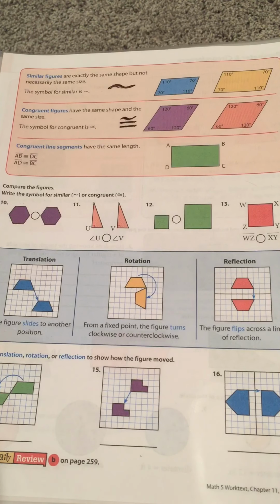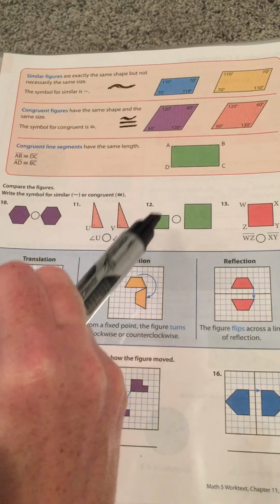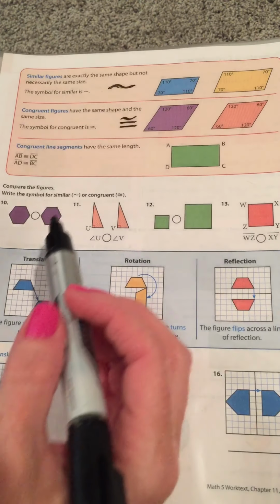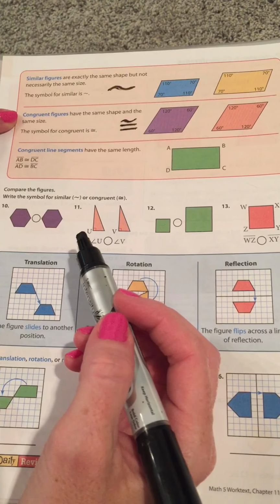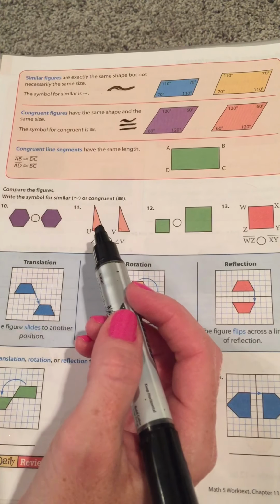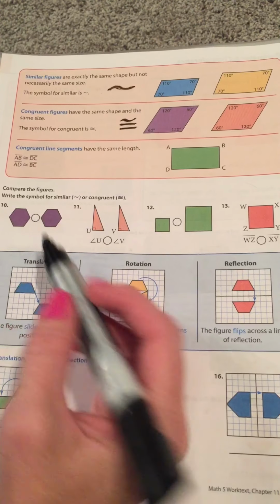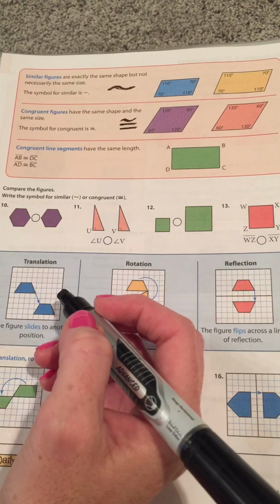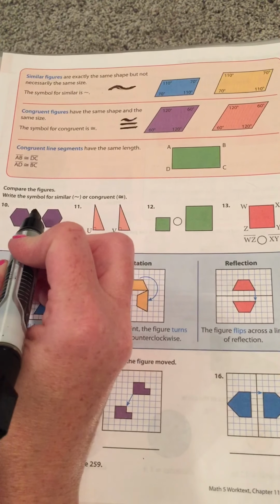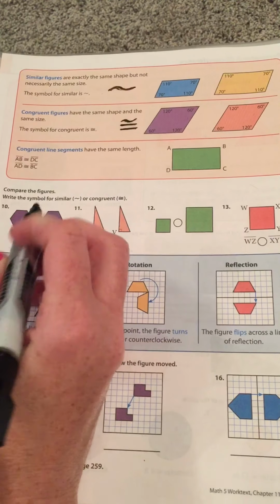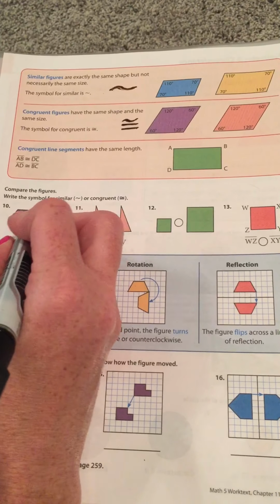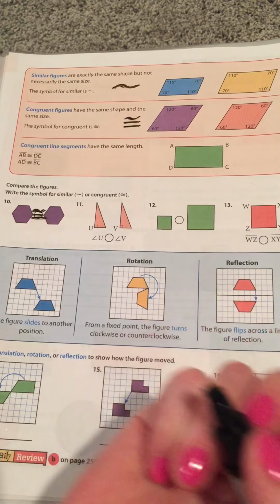So what we're going to be doing is comparing some figures on numbers 10, 11, 12, and 13. These two shapes here, are they similar? Are they congruent? Or would you have congruent line segments? Go ahead and answer that now. Good. These two shapes are congruent. So you should draw your equal sign and then your squiggly line above it because those are congruent figures.